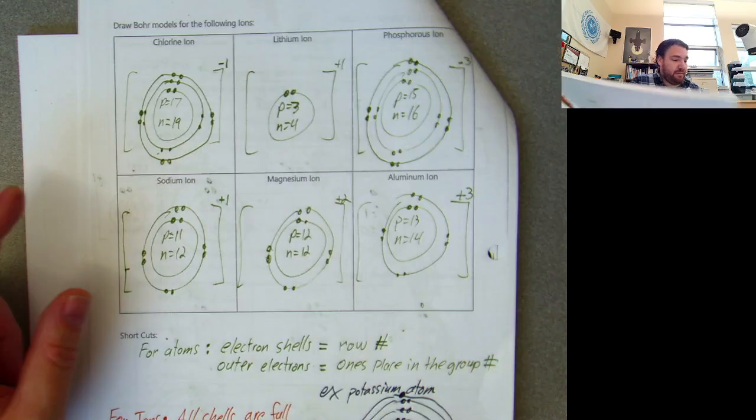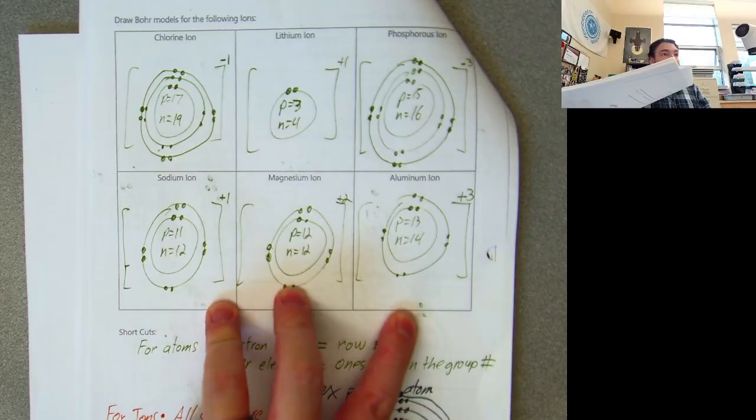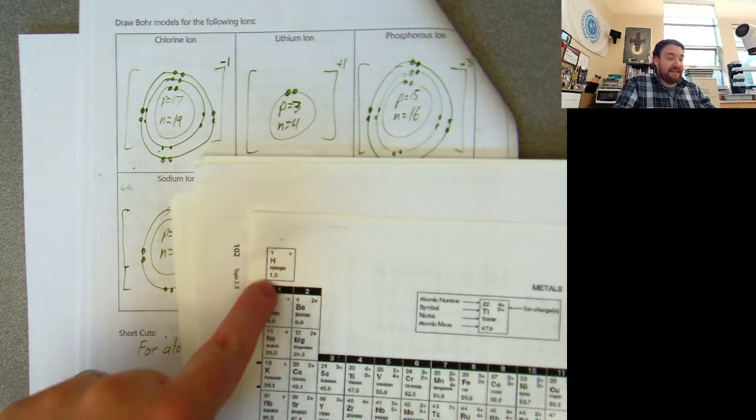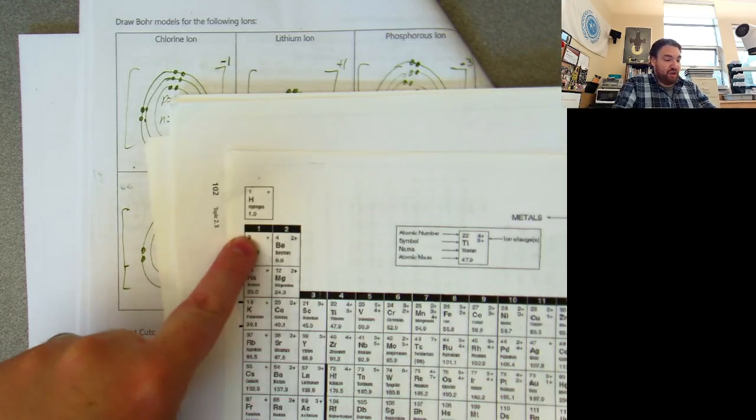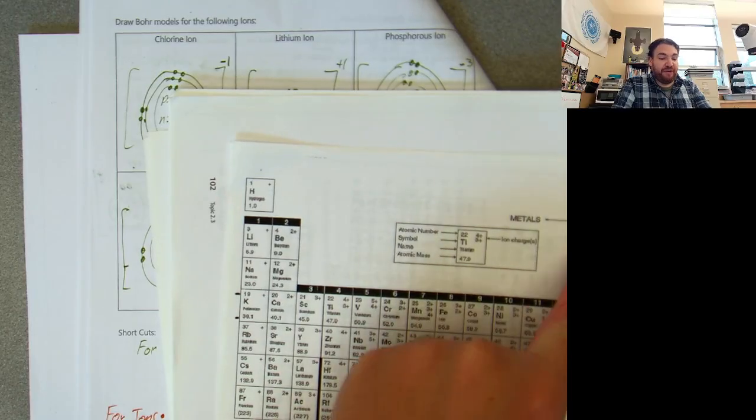But look at sodium, magnesium, and aluminum. How many do they have? 2. Where'd that outer shell go? Those were the electrons that got given away. Sodium lost the 1 it had in the outer shell. Magnesium lost the 2 it had in the outer shell. Aluminum lost the 3 it had in the outer shell.